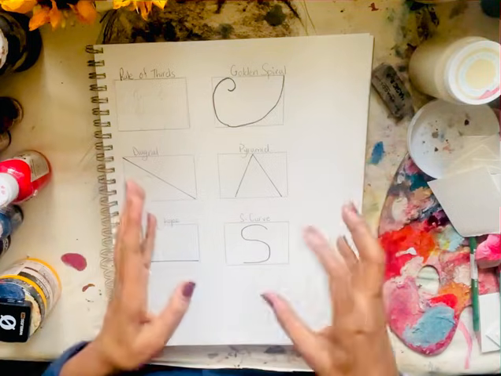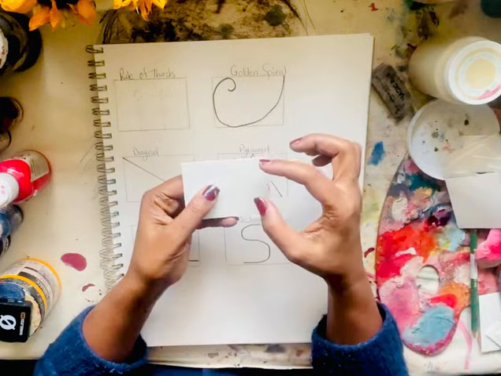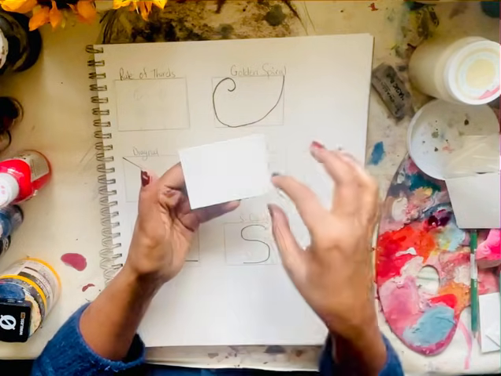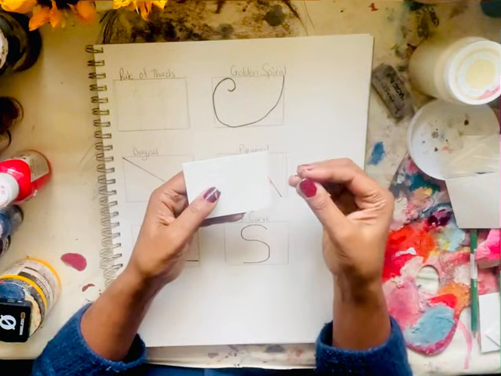Say you have your little square and all your shapes are crowded into one area and there's nothing in the other parts of your square. That might feel really unsettling.